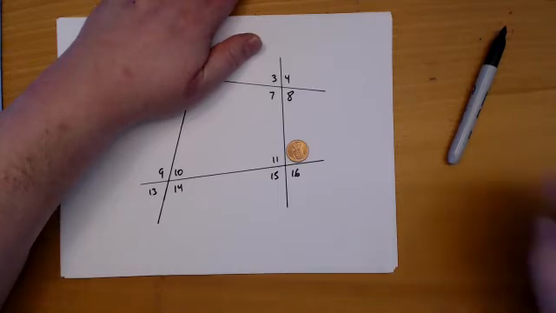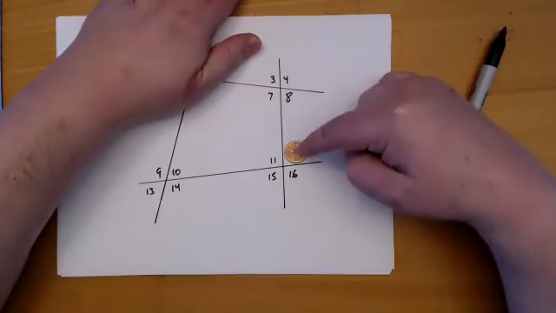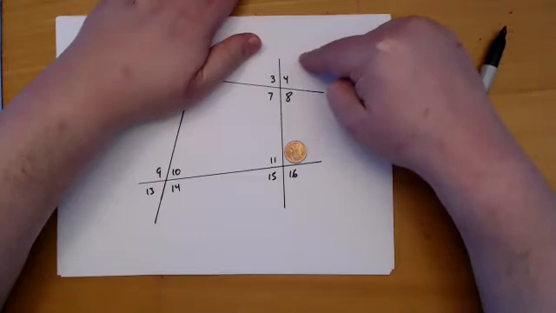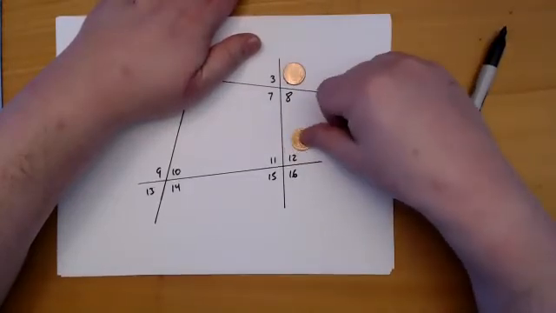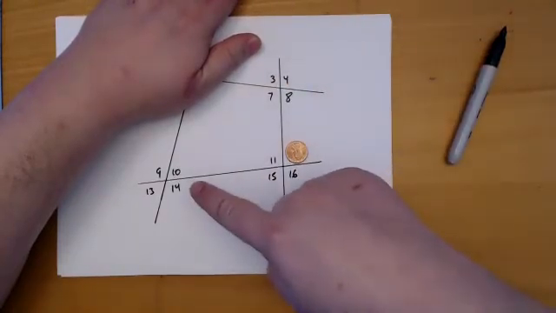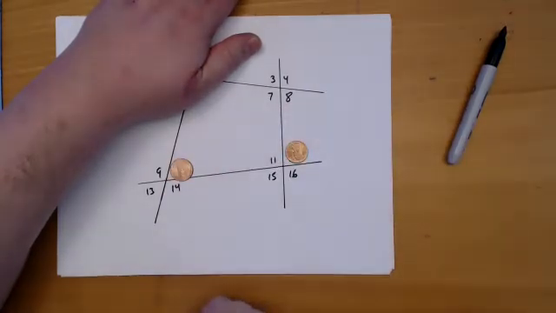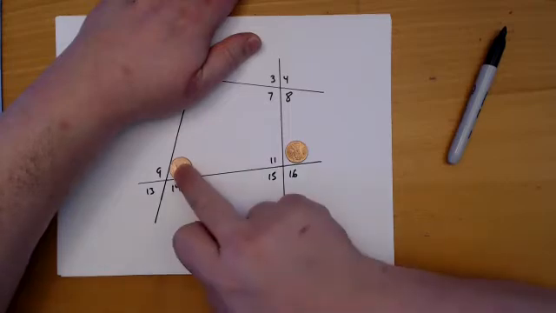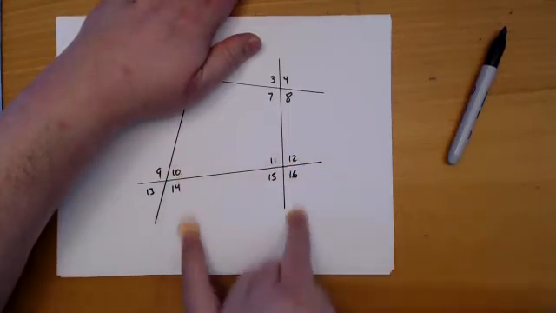All right. So I'm looking for angles that are corresponding to this one. And if I hop up here and take a look, angle 4 is corresponding to angle 12. Okay. Now, if I look over here, angle 10 is corresponding. Okay. Let's try another one.